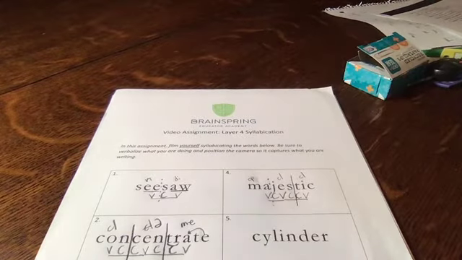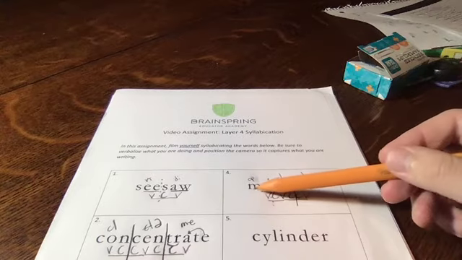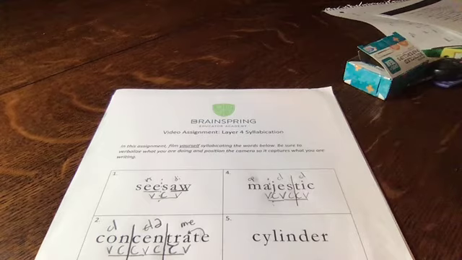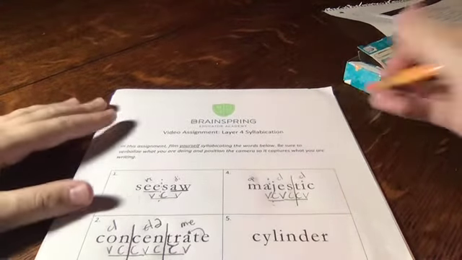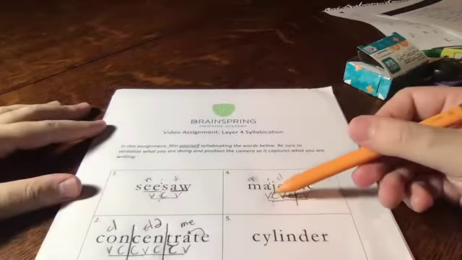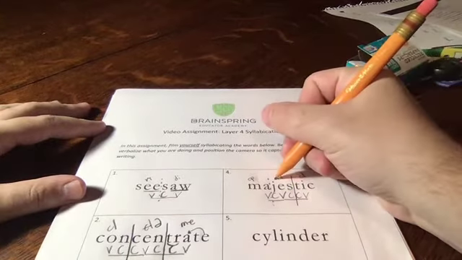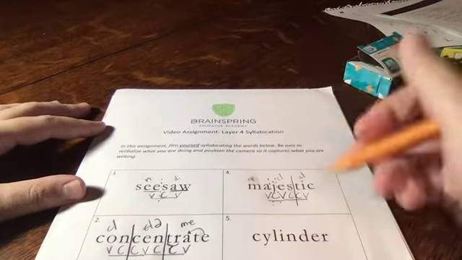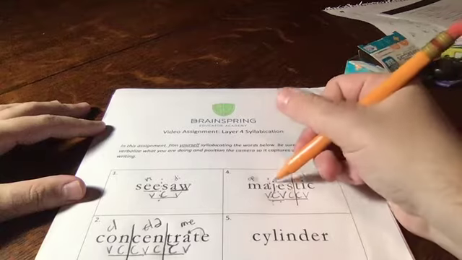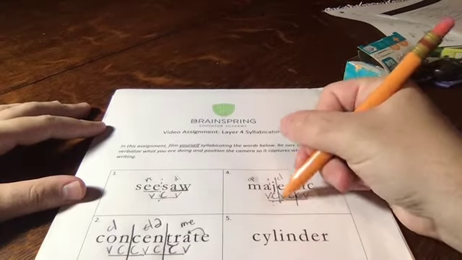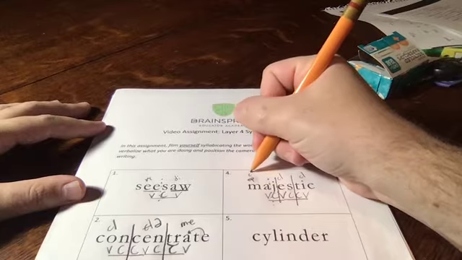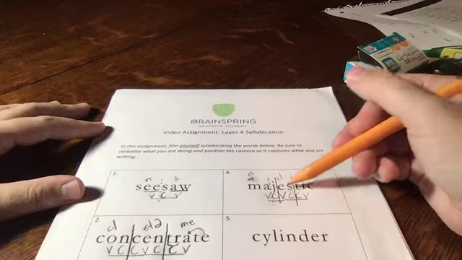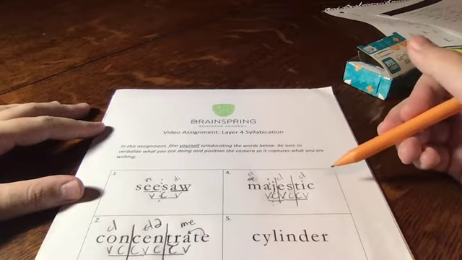All right, now let's try to read this. This is open, so this reads majestic. All right, well, majestic, that's not sounding right to me. So let's see. This one we've got VCV. So what we can do is we can try to move this behind the consonant and divide here instead. And that would change this to closed. This is going to remain closed. So now it would be majestic.